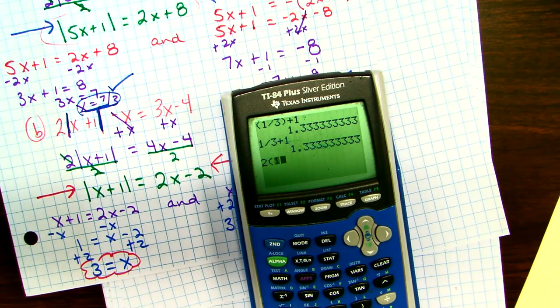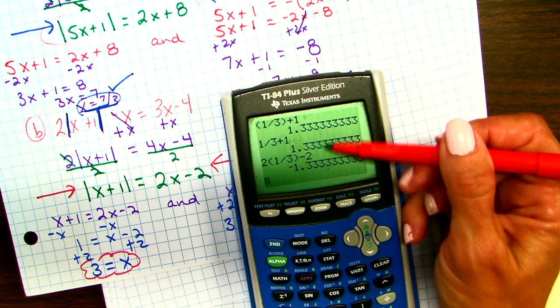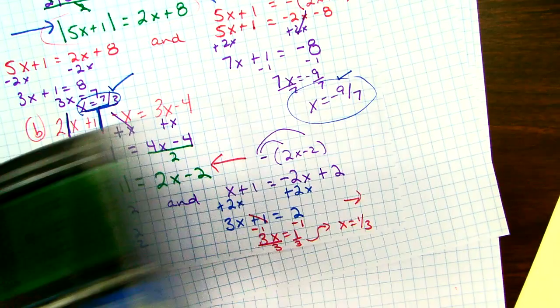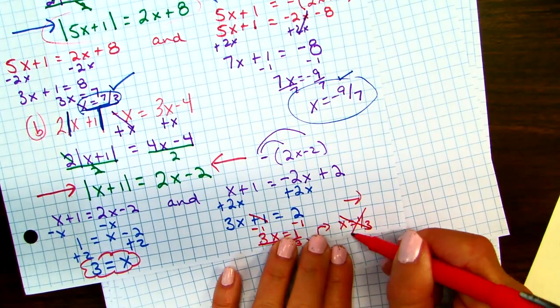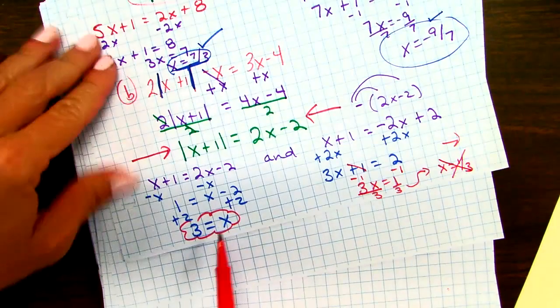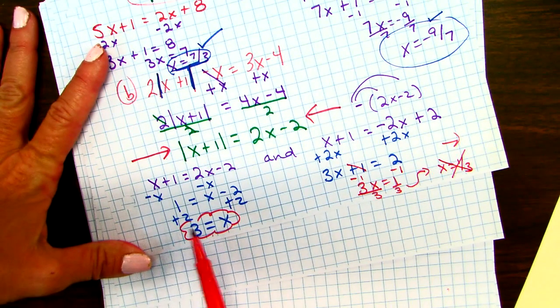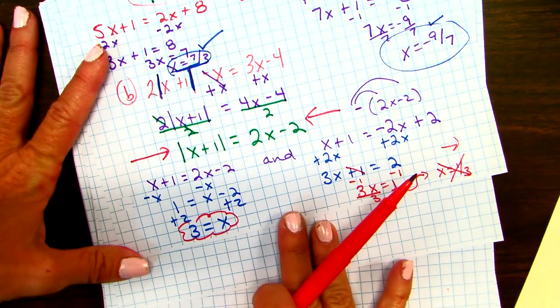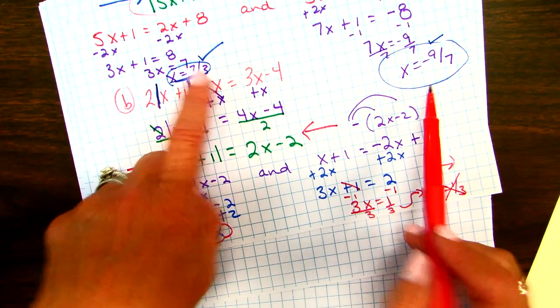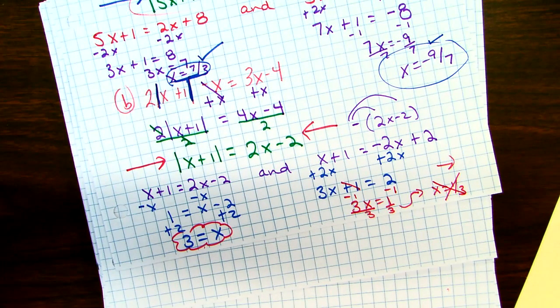And then 2 times 1/3 minus 2. See what I get? I got a negative. Are those two the same answer? The answer is no. They are not the same. So this one is not a solution. On a test, on homework, this is the only answer you would have. That's a 1 solution. This is why you have to check. Sometimes you get lucky. You get lazy, I'm not checking them, and they're both the solution like we just had. In this case, only one of them was.